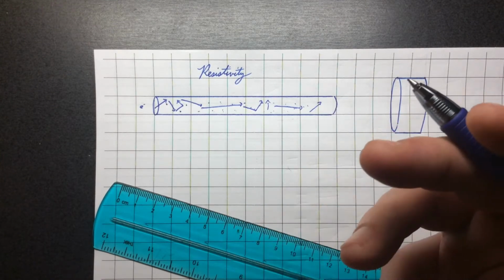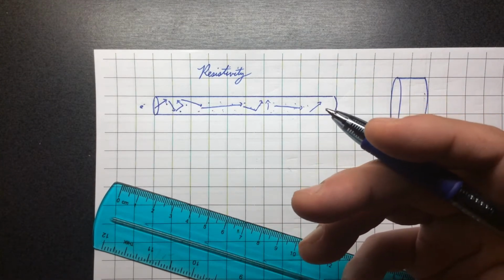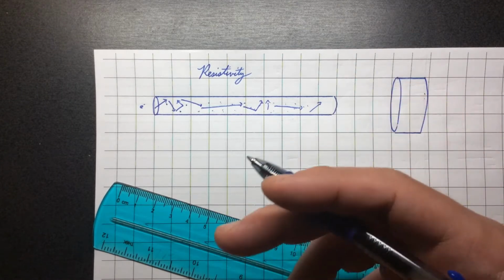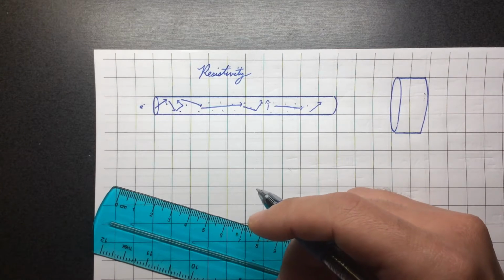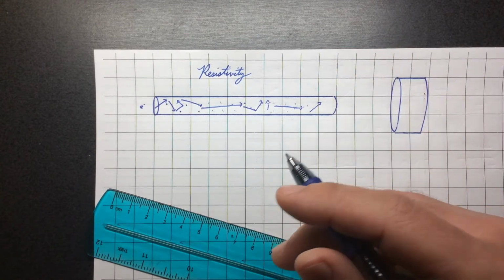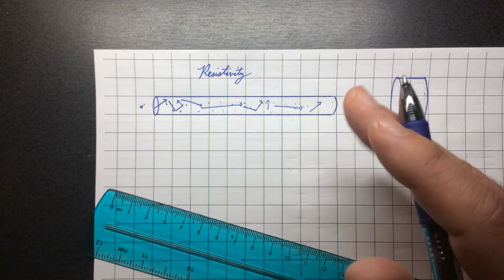All right, and not only that, we need to worry about what that material is. If you have copper, copper is a great conductor. If you have pencil lead, it's not as good a conductor, but it will still conduct. It's a semiconductor. Well, not pencil lead, but graphite. And the temperature also matters too.